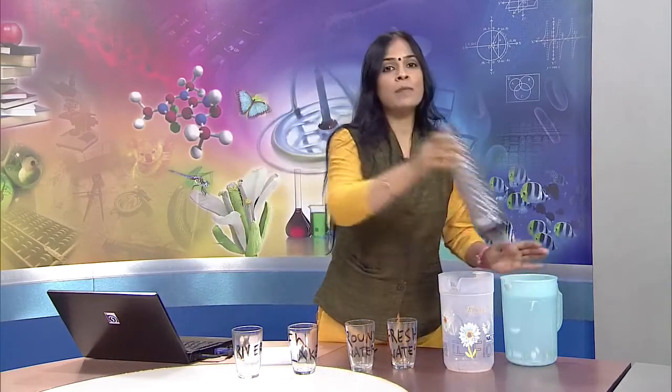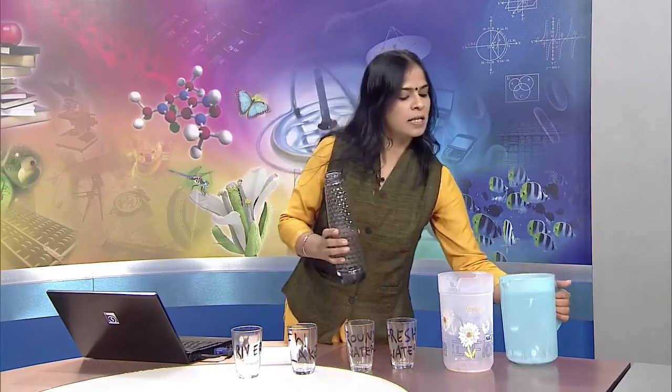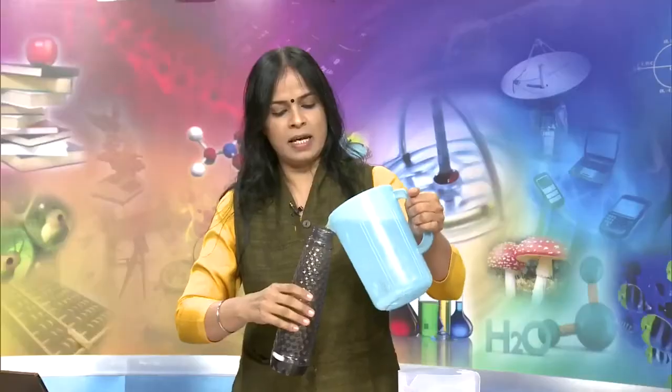To help you see how little that 3%, or the last pile that you are seeing there, the ground surface fresh water, is, I'll do a little activity here. I'm going to use this bottle which has a 1 liter volume to draw a parallel to the total water available on earth. So, let's see what I'm going to do.